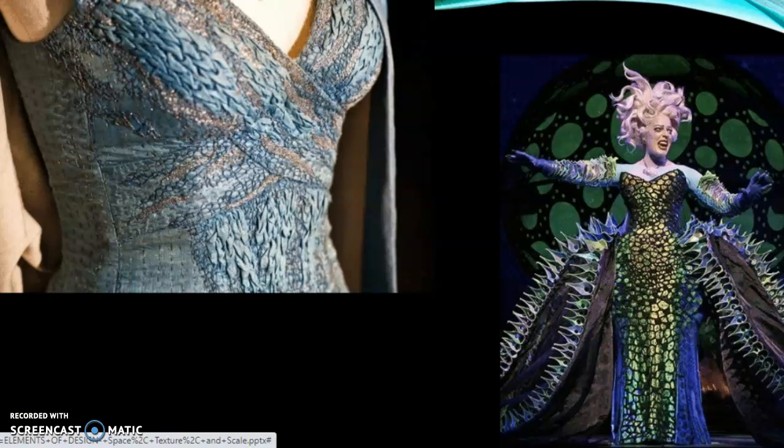And we know that Ursula is dangerous. So this was really a very creative way to play with what we think of octopi as being, soft and squishy, but making soft and squishy also very sharp and dangerous. Great use of texture to evoke character.